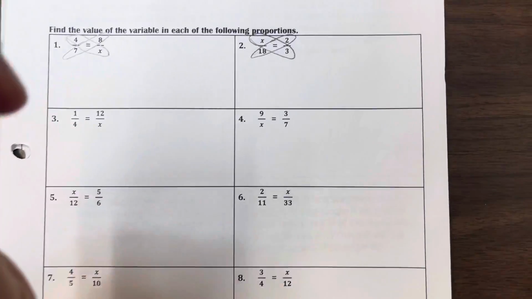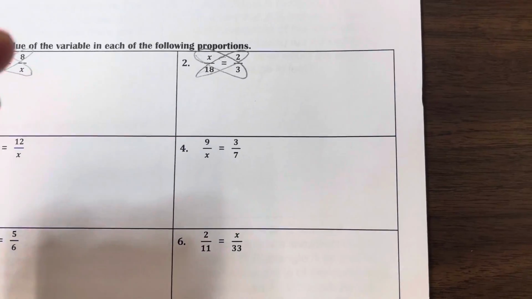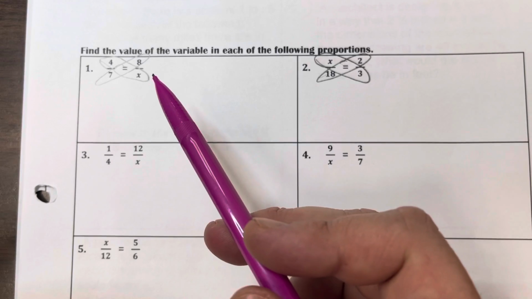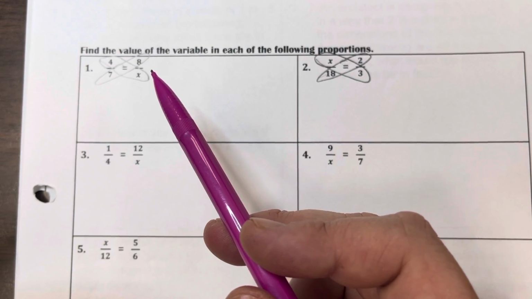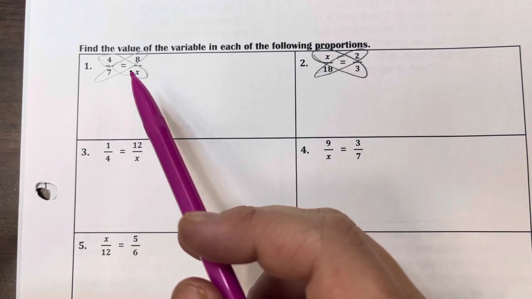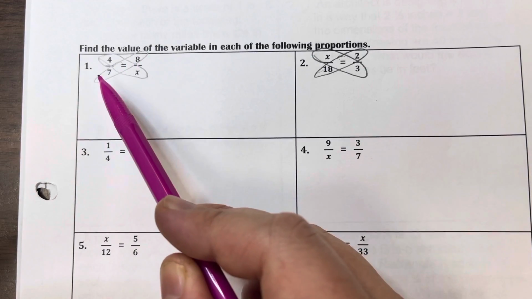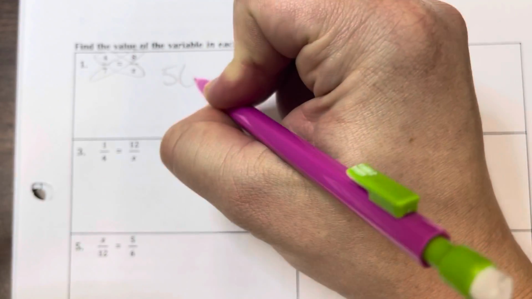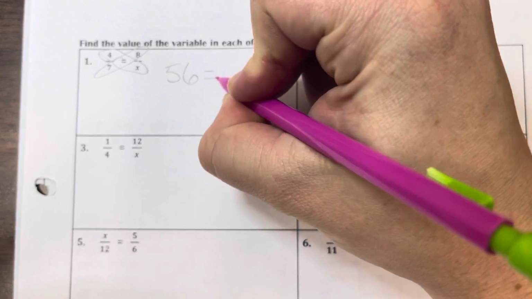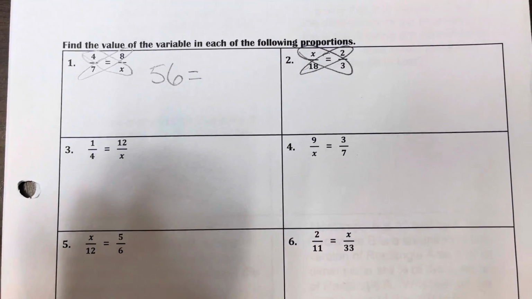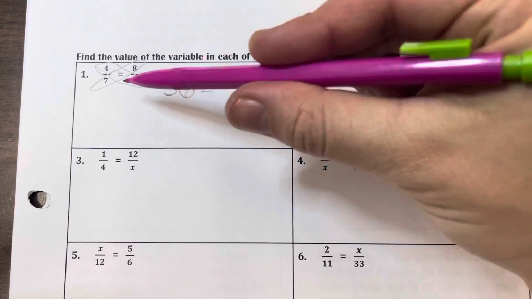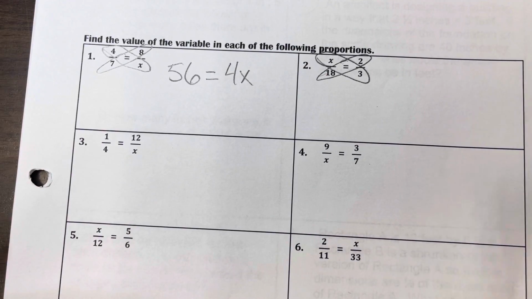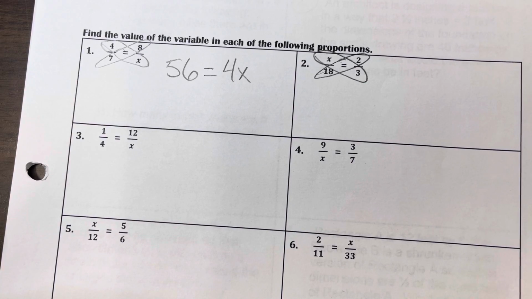Okay, I'm going to move my camera down a little bit so we can get closer to the problems. With these proportions, when you are cross multiplying, you want to keep your equal sign in the middle. All right, so in number one, I'm multiplying 8 by 7 and 4 times x. So 8 times 7 is 56. Equal sign stays in the middle. Sorry, my phone's going to keep refocusing. But 4 times x, I can only write that as 4x. I can't get one number because I don't know what x is.